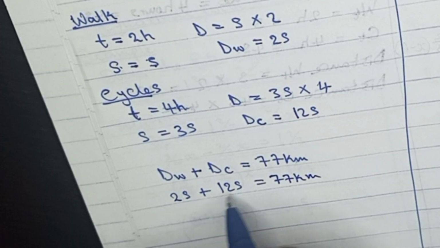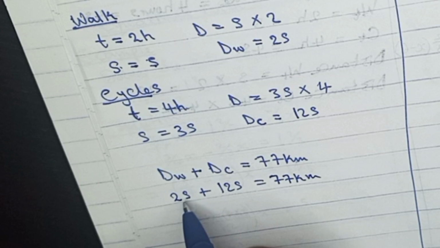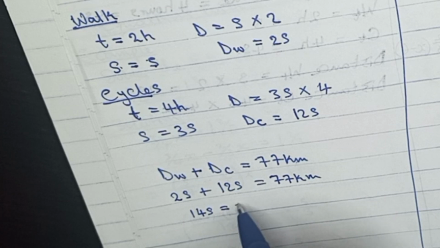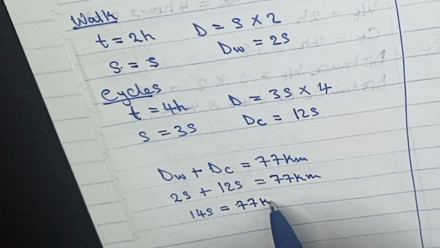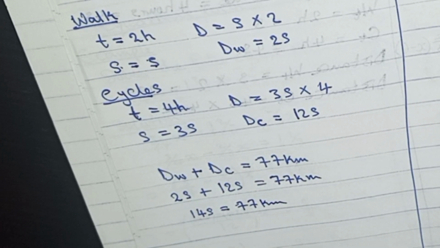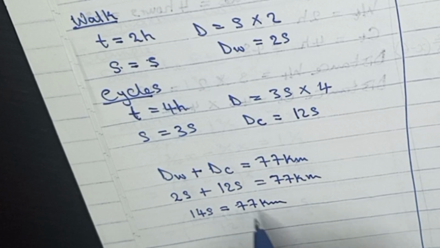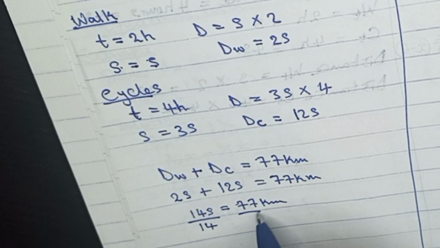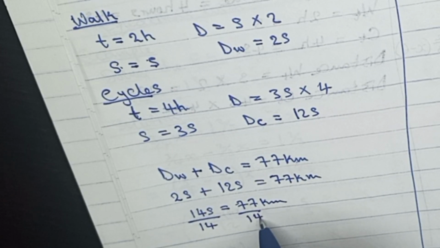So from here we add up, this is s, this is s. 2s plus 12s will give us 14s, which is equal to 77 kilometers. So from here we are looking for s. So we divide both sides by 14.